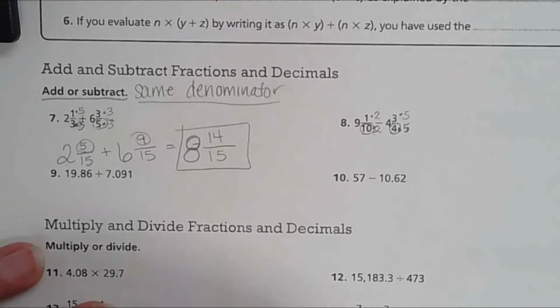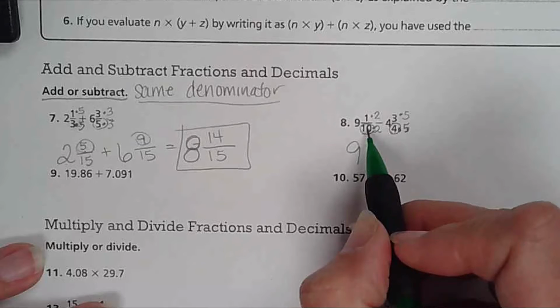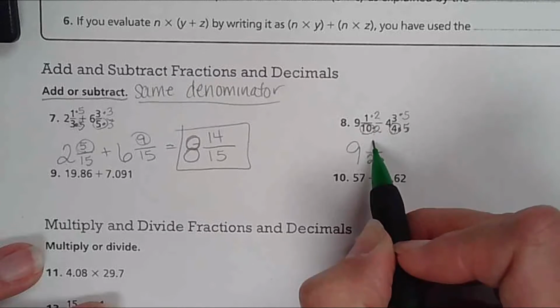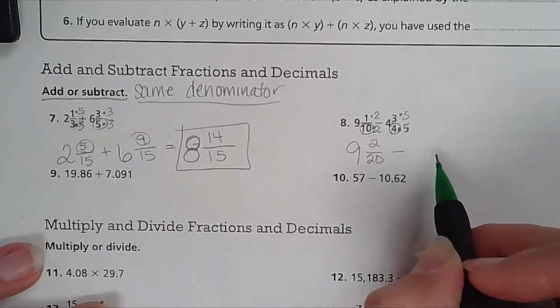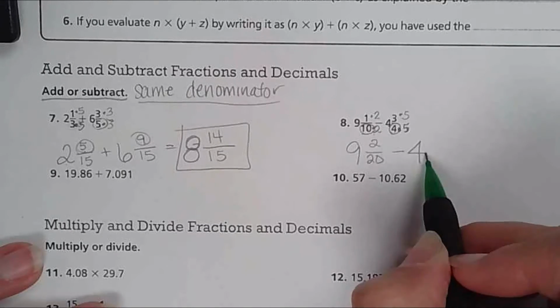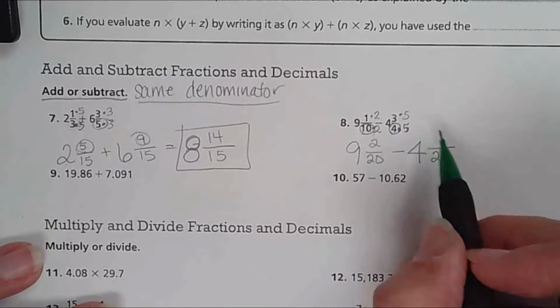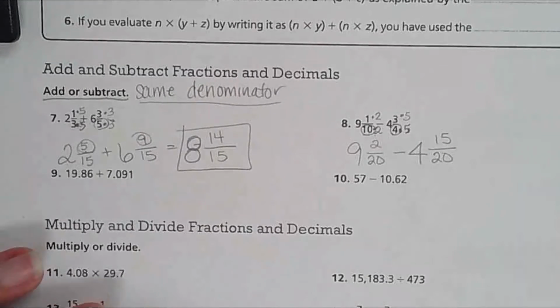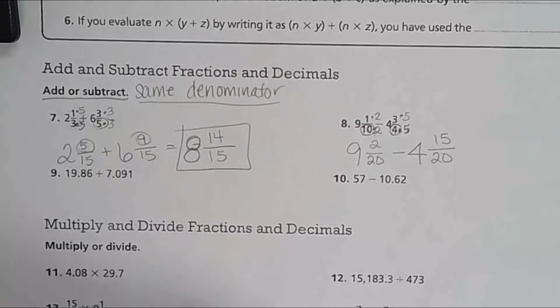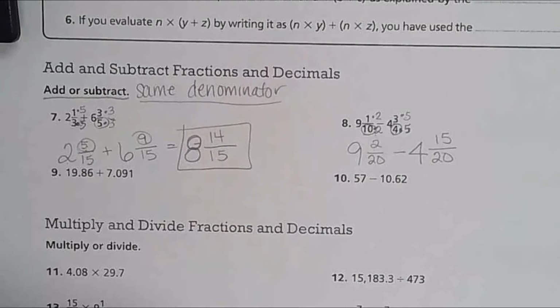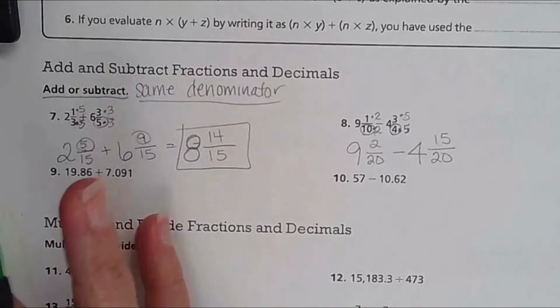Rewrite the whole thing. The 9 didn't change, but the 10 times 2 turned into 20. The 1 times 2 turned into 10. The 4 did not change. I bring it down. But 4 times 5 turns into 20. And 3 times 5 turns into 15. Okay, now the first thing that I'm noticing is I can't do 2 minus 15. So I have to change some things.